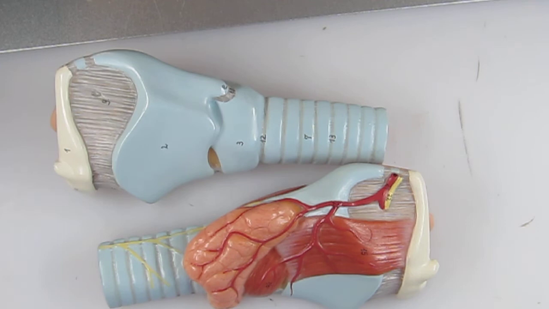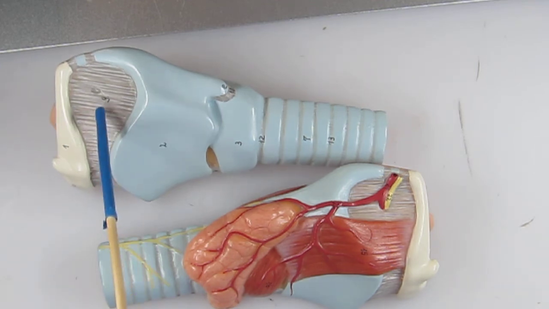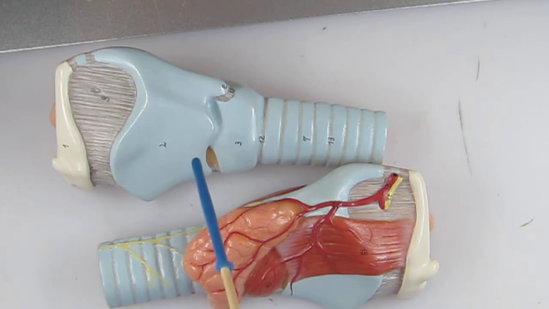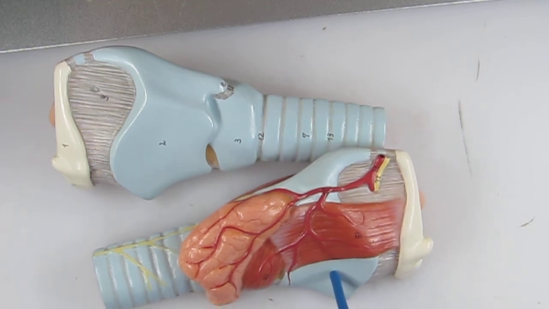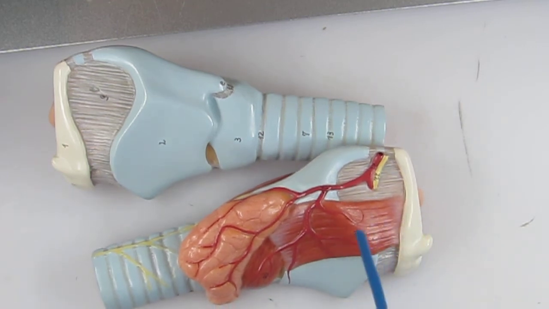Back to ligaments for a moment. The very first one they want you to find, thyrohyoid ligament. This here would be your cricothyroid ligament. Okay, back to muscles. Thyrohyoid muscle, here's your thyroid cartilage. There's your hyoid bone. So your thyrohyoid muscle would be this one here. Looks like it says number 15 on the model.